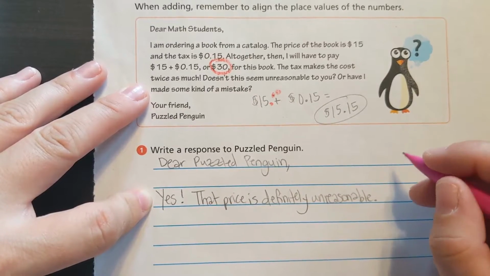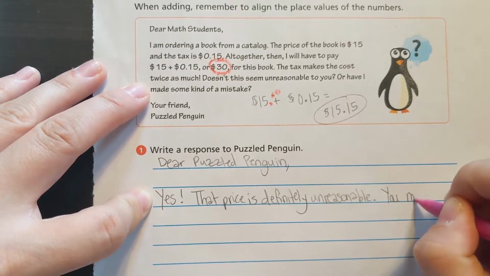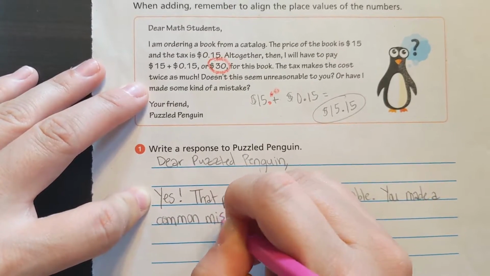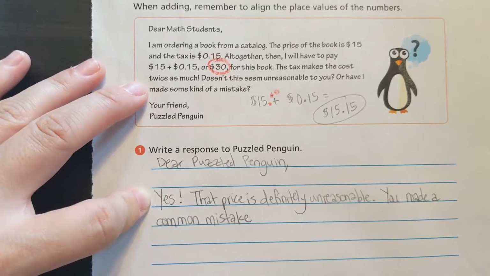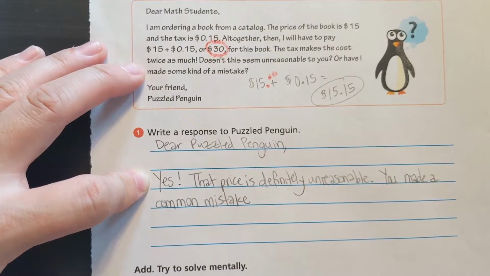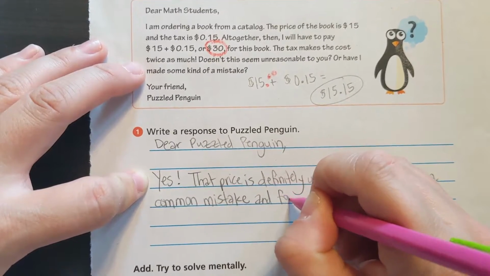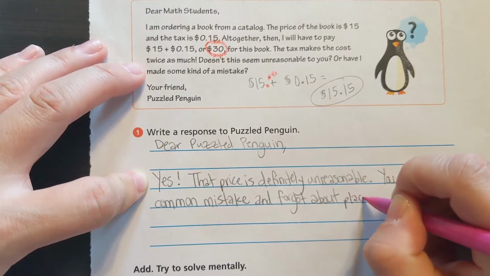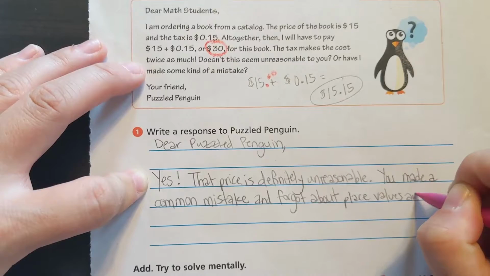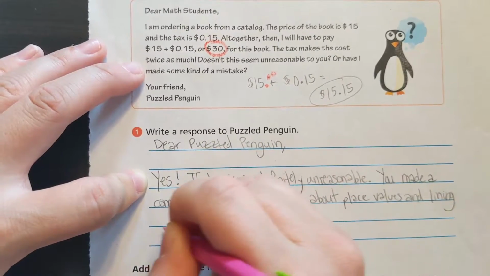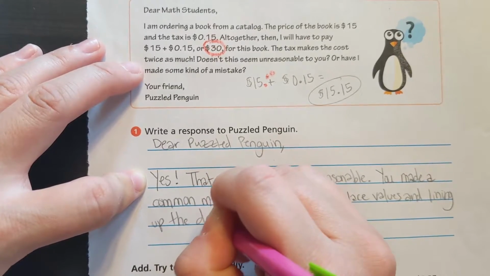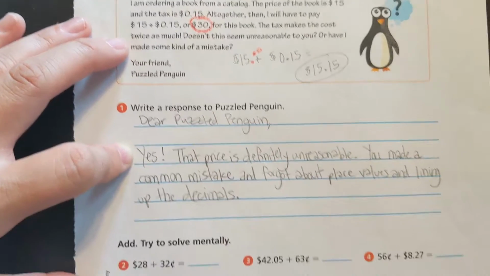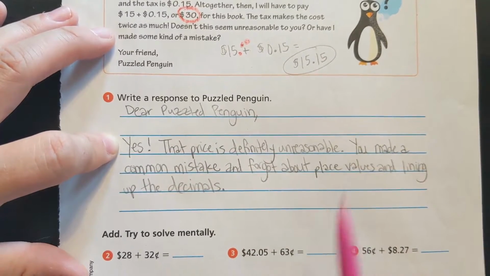Yes, that price is definitely unreasonable. You made a common mistake. Okay, let's not make him feel bad. People do this a lot of times, especially as we're learning. So you made a common mistake and forgot about place values and lining up the decimals. Okay, so we're telling him where the error was. So you forgot about place values and lining up the decimals.